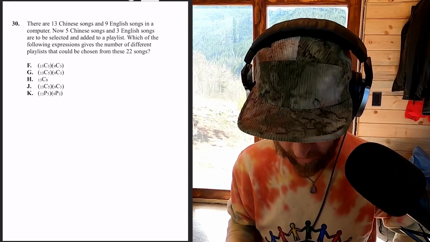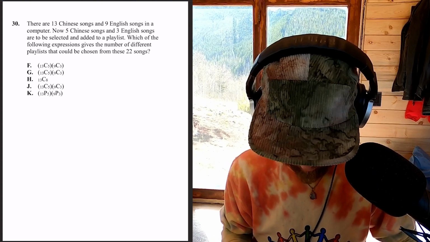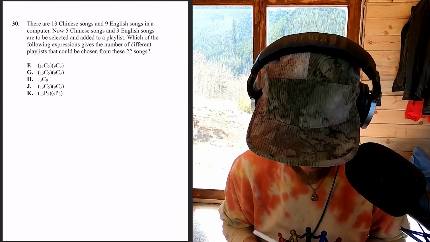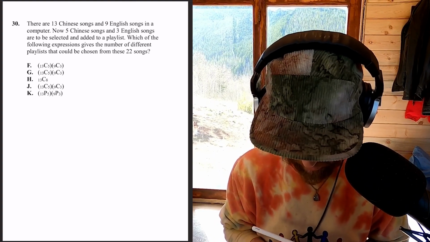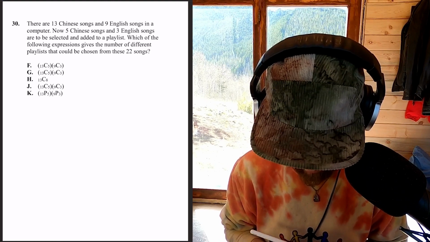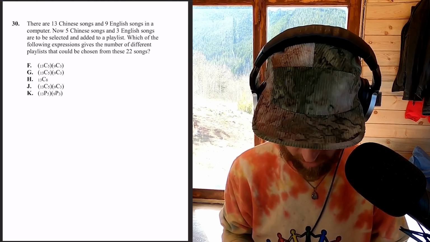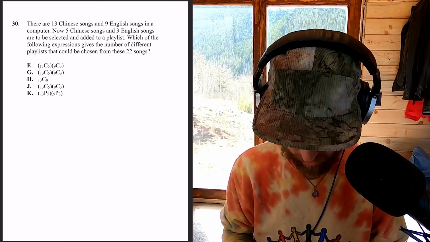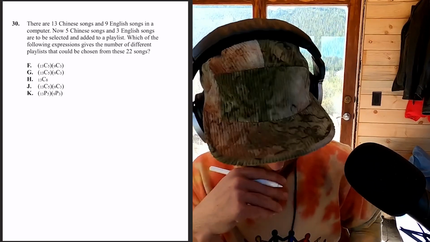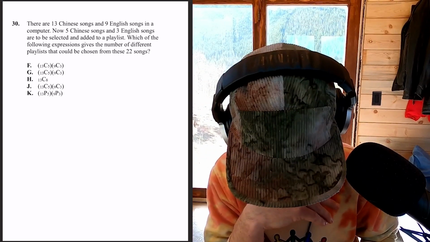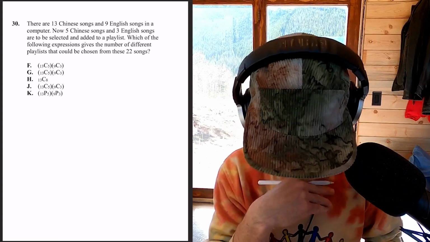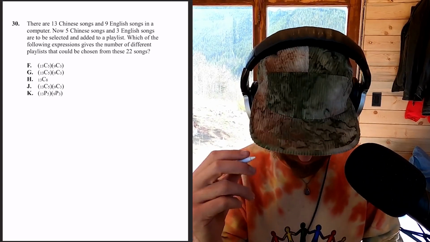There are 13 Chinese songs and 9 English songs in a computer. Now 5 Chinese songs and 3 English songs are to be selected and added to a playlist. Which of the following expressions gives the number of different playlists that could be chosen? These are combinations and permutations, and this one's going to be a guess. I'm not going to lie. I'd have to review this material briefly.